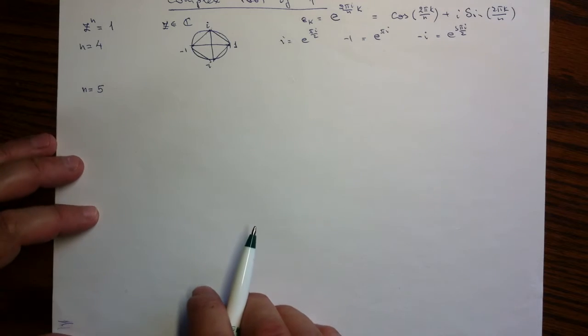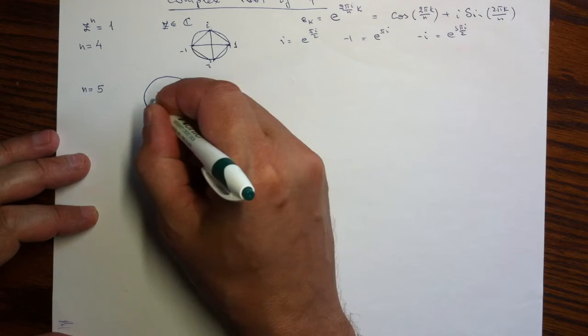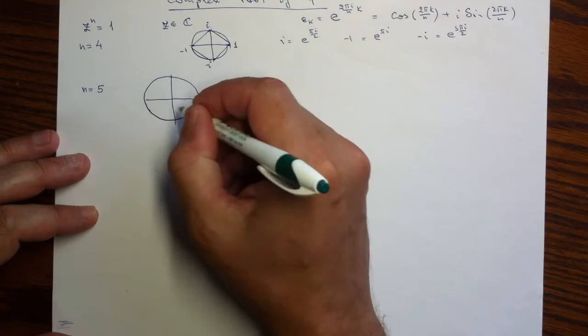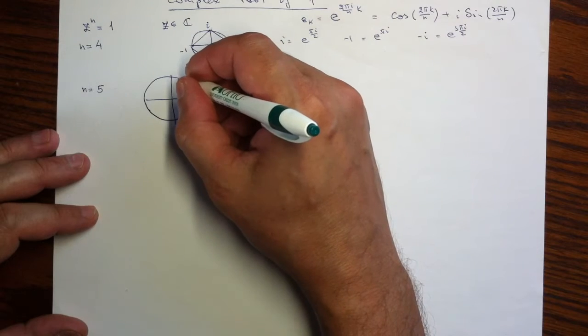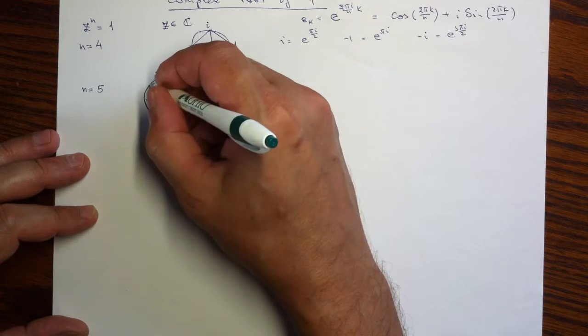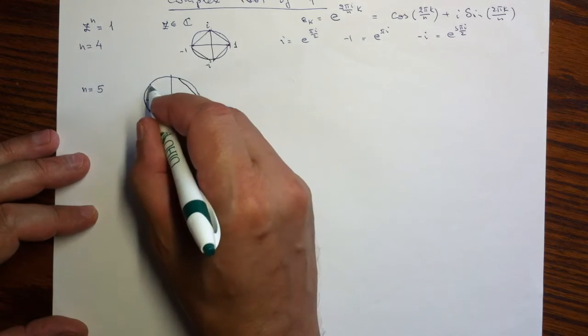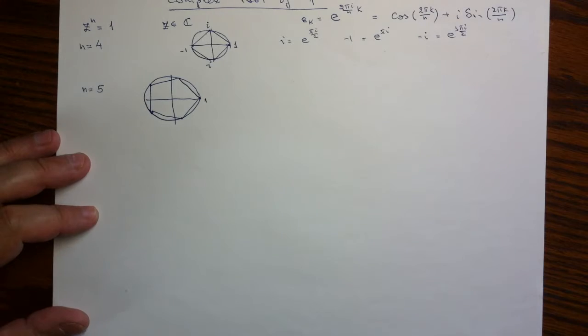Let's look at the next case, n being 5. So we're looking at degree 5 roots. There should be 5 of them, dividing the circle into 5 equal parts, starting at this position 1. So the next 2 will be here, and there will be 2 more on the other side of the y-axis. So that is vertices on a regular pentagon.